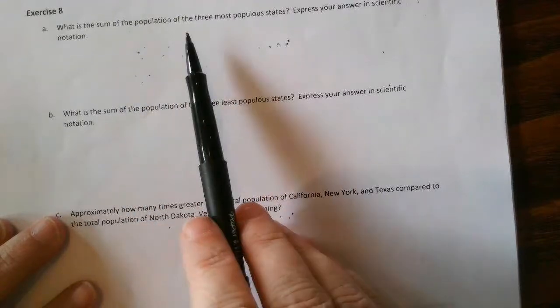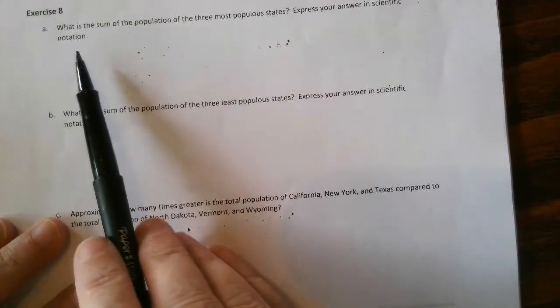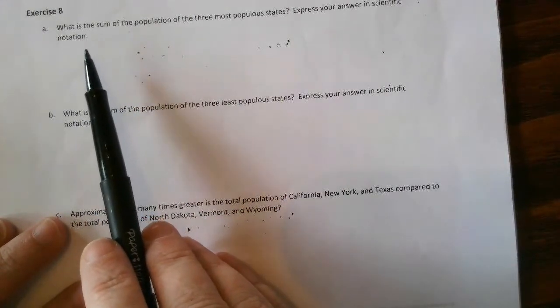So C is the same. Exercise 8, what is the sum of the population of the three most populous states? Express your answer in scientific notation. Again, your options are to do these or to just convert all the numbers in that table to scientific notation. Exercise 9, which is page 15, which is the last page of today's assignment.